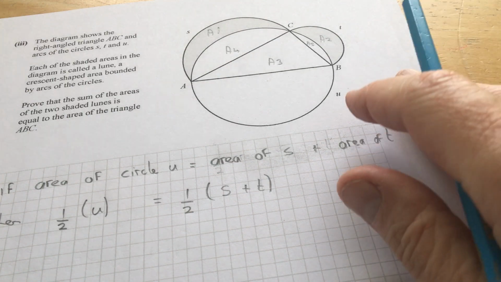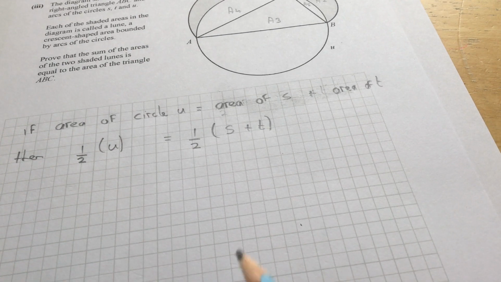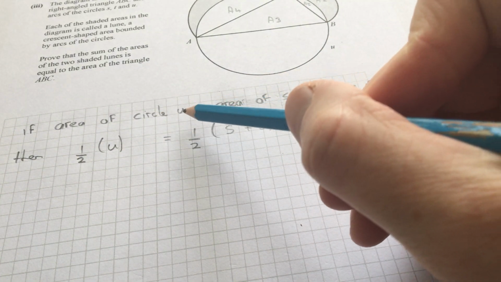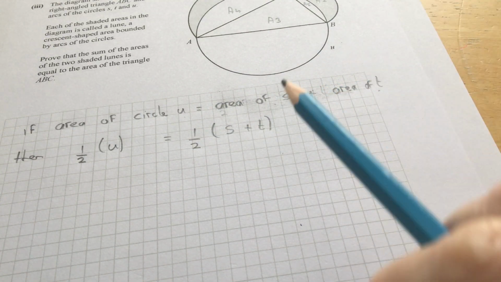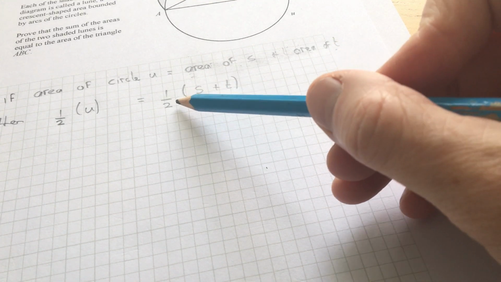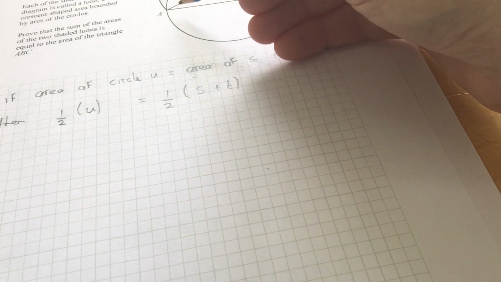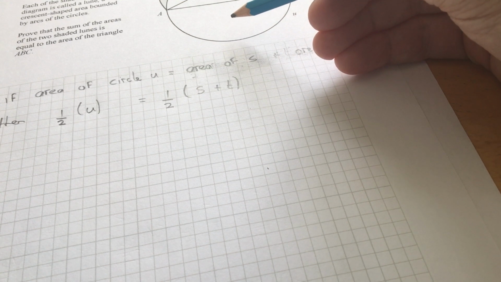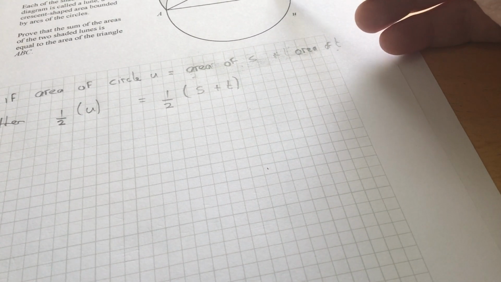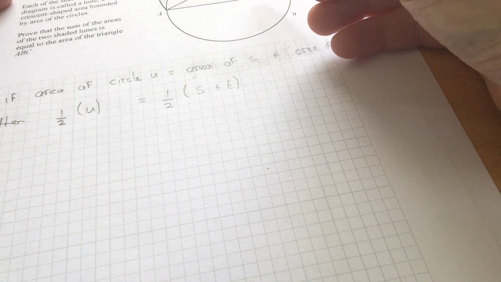So what I've done is I've just numbered these. It's similar to the marking scheme. We know from the last part that the area of the circle U equals the area of the circle S plus the area of the circle T. Now let's look at the circle U. So what makes up the circle U there? It's A3, A4 and A5, so these three bits here.